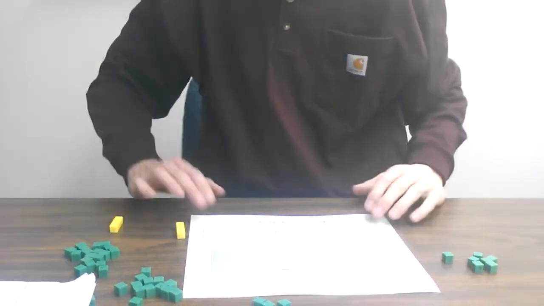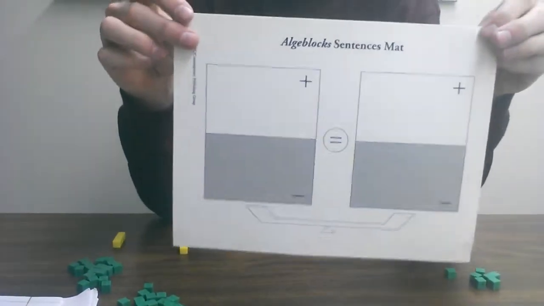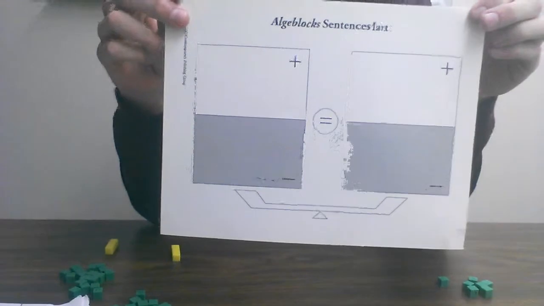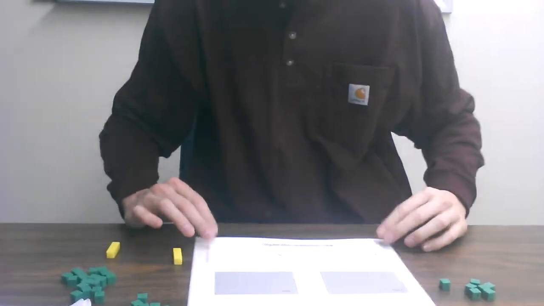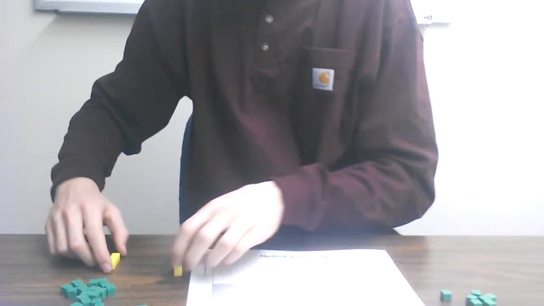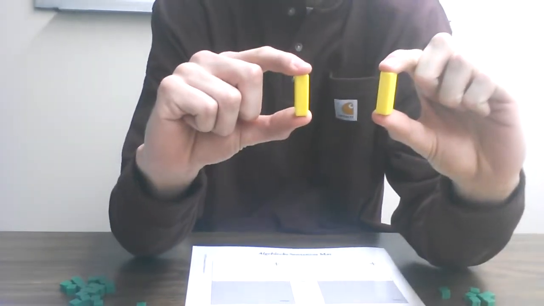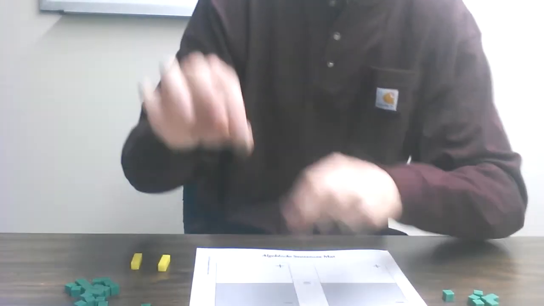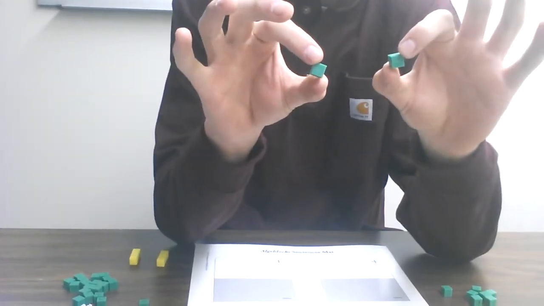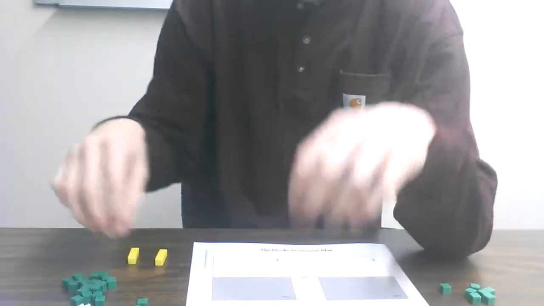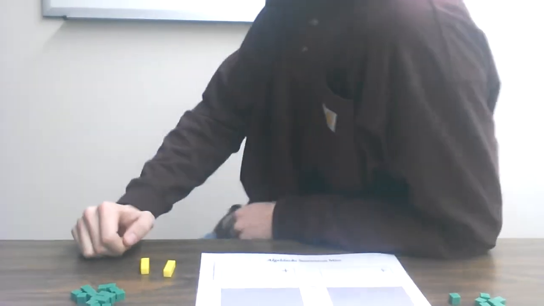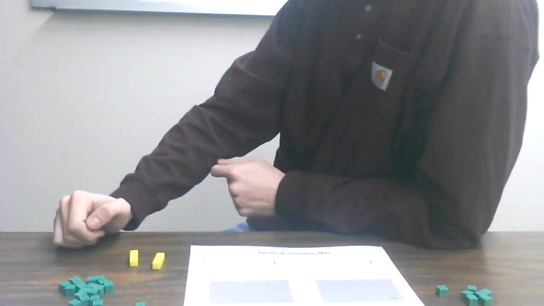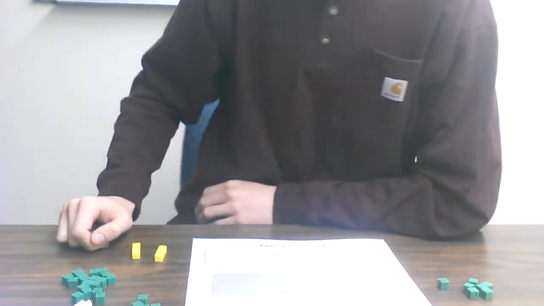Alright, so today I'm teaching algebra with algebra blocks. First to explain, these are going to be your x's, number of x's you have, and these little square blocks will be your units. Okay, so our first equation will be 2x minus 3 equals negative 7.